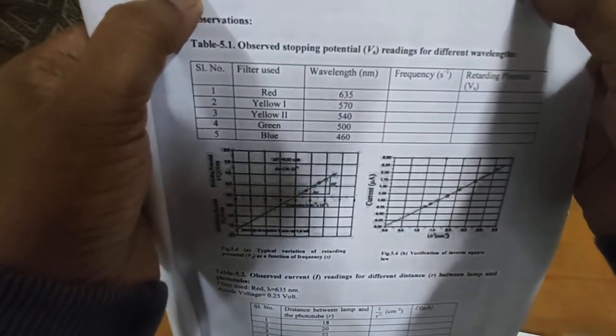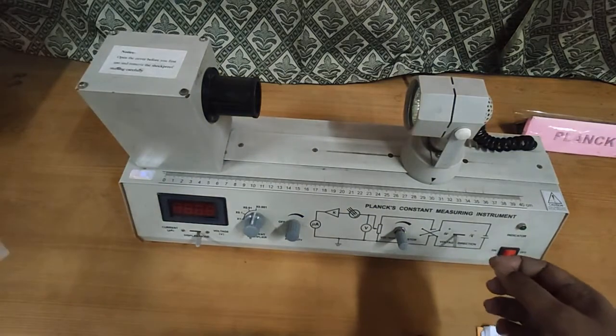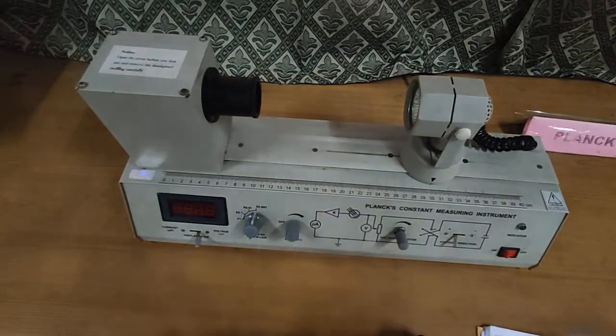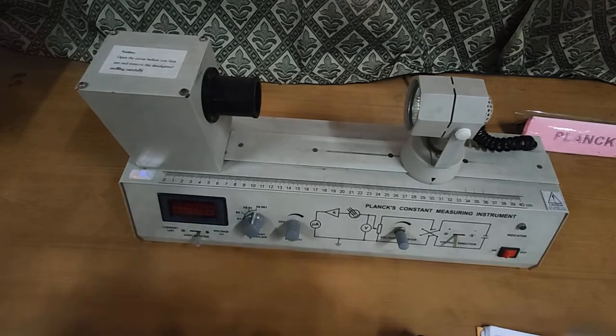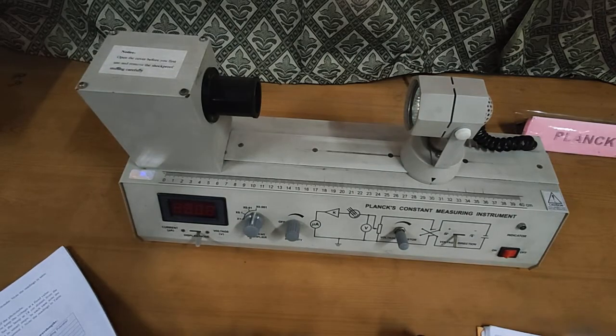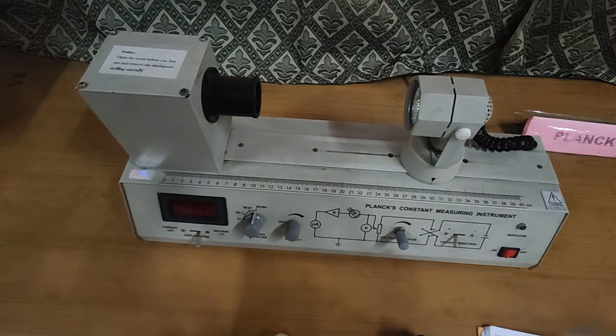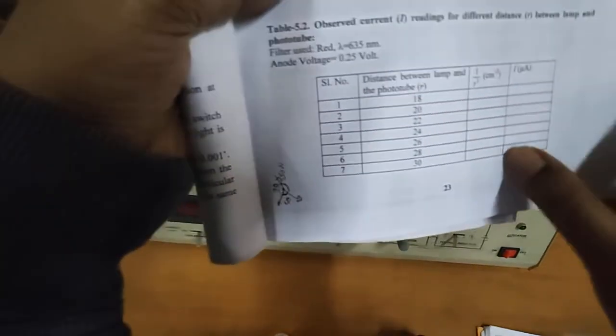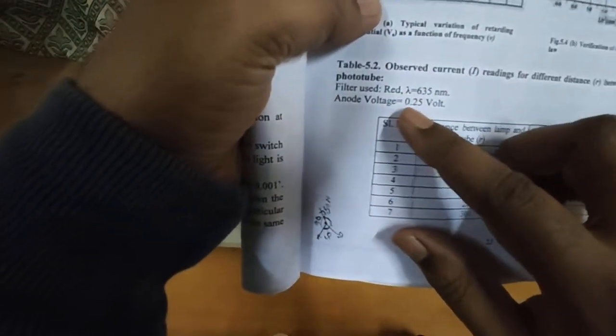Then positive side. Now keep the voltage at a fixed value. The value has already been instructed in this manual, which is the anode voltage for the inverse square law. Our anode voltage is given as 0.25.